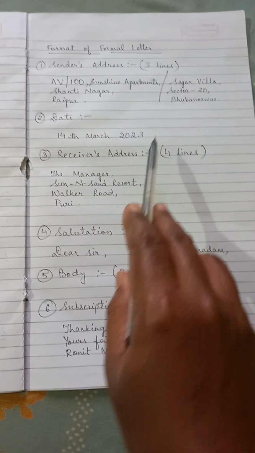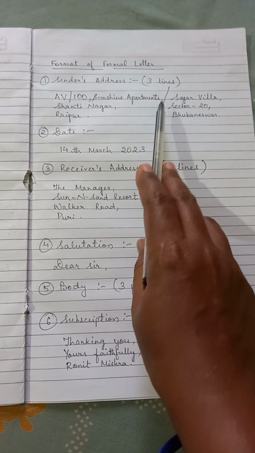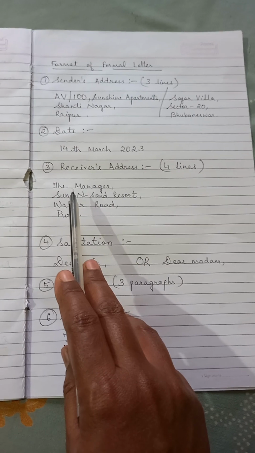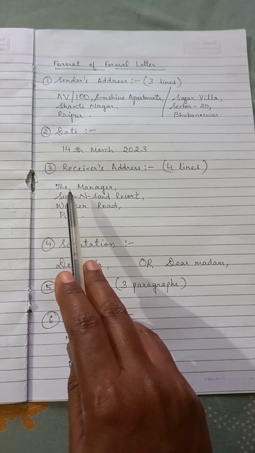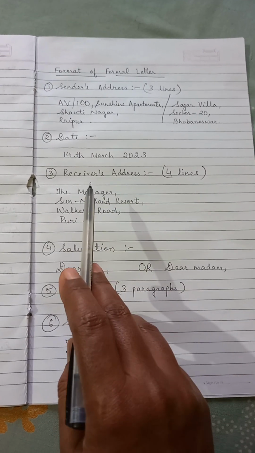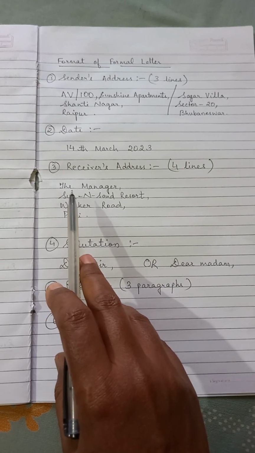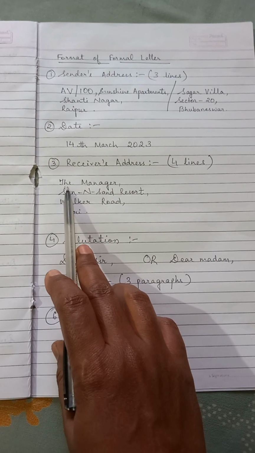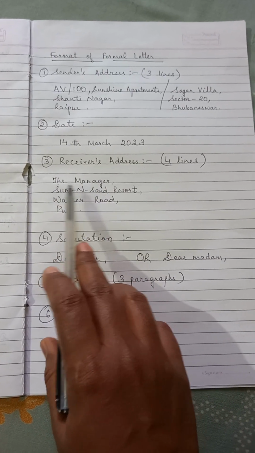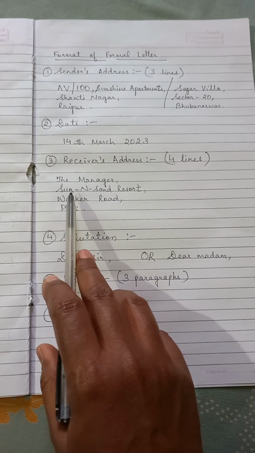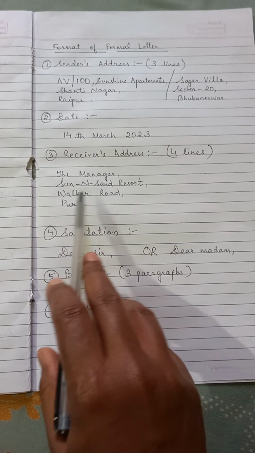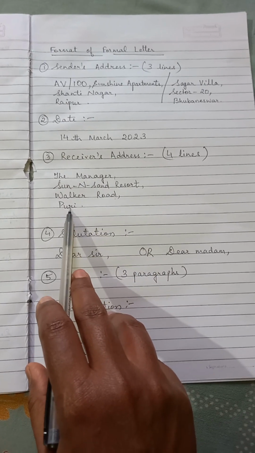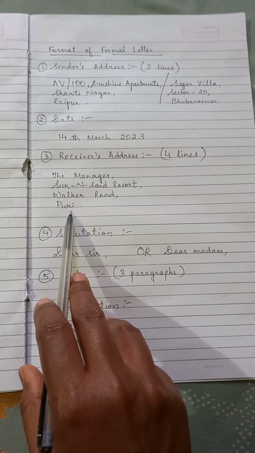Let us keep in mind this difference. Sender's address is of 3 lines, receiver's address is of 4 lines. I have given an example here. Suppose we are writing to the manager of a resort, so the first line will be the manager. Please note that the article "the" has to be used with the designation, the manager, and then the name of the resort. Third line, where it is located, the area. Fourth line will have the name of the city.